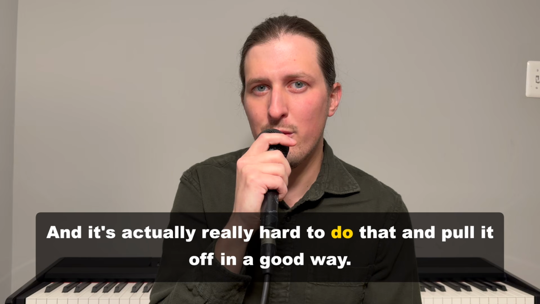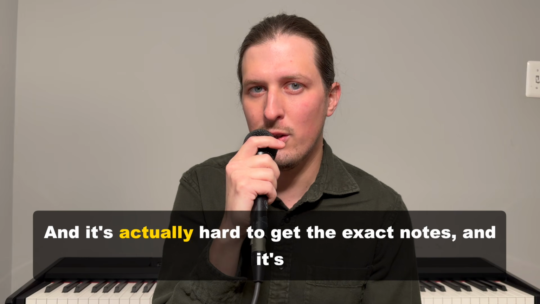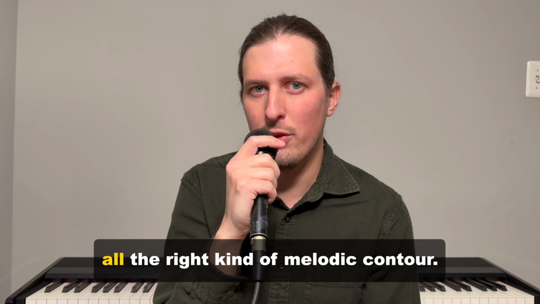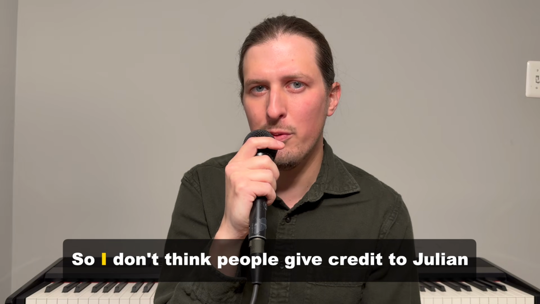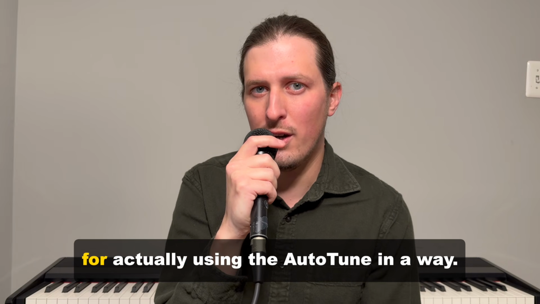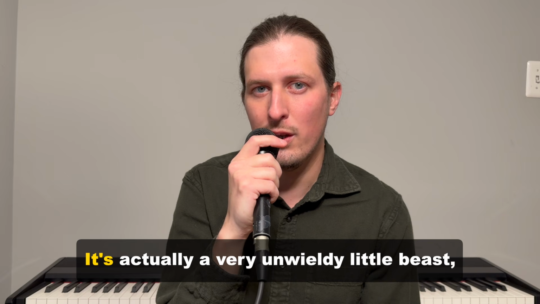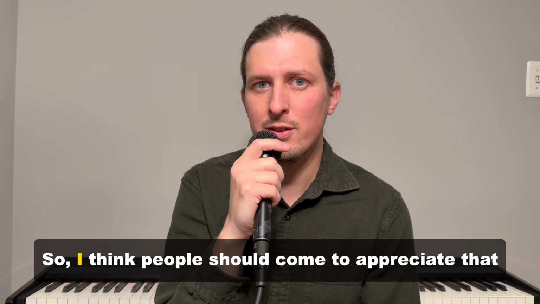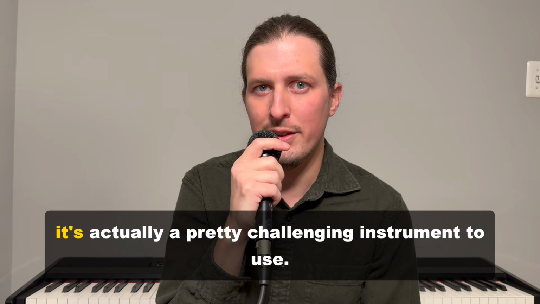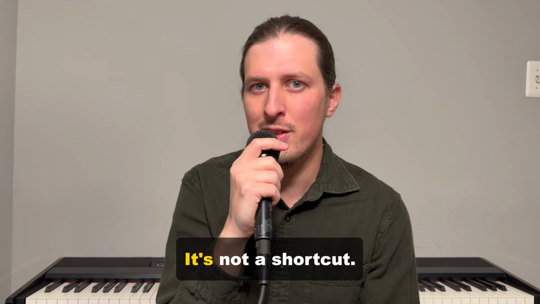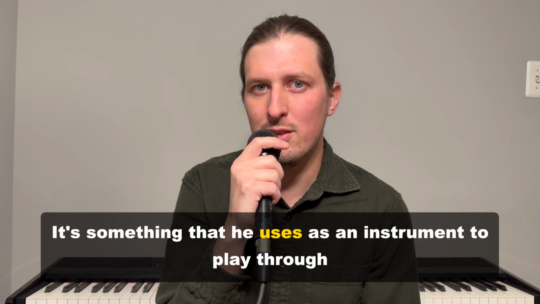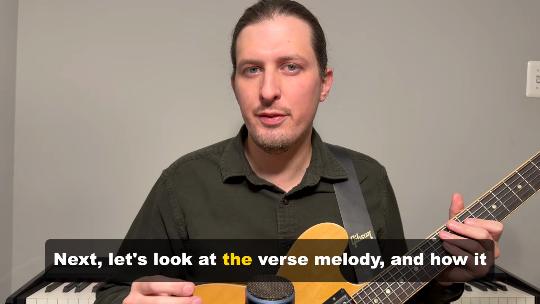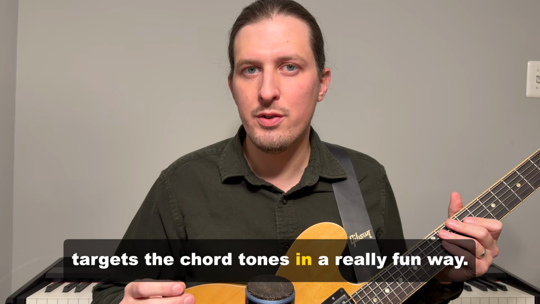It's actually really hard to do that and pull it off in a good way. It's hard to get the exact notes, and it's hard to get the exact melody as you want it with all the right melodic contour. So I don't think people give credit to Julian for using the AutoTune. It's a very unwieldy little beast, and it's hard to use. So I think people should come to appreciate that it's a pretty challenging instrument to use. It's not a shortcut. It's something that he uses as an instrument to play through, and it comes with its own challenges. Next, let's look at the verse melody and how it targets the chord tones in a really fun way.